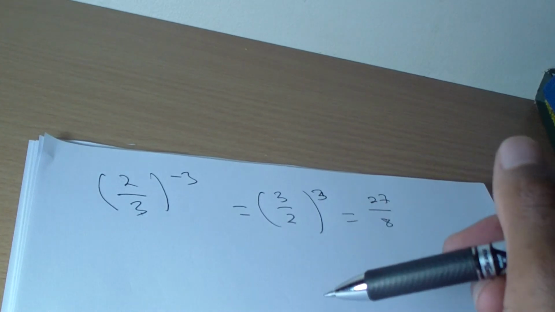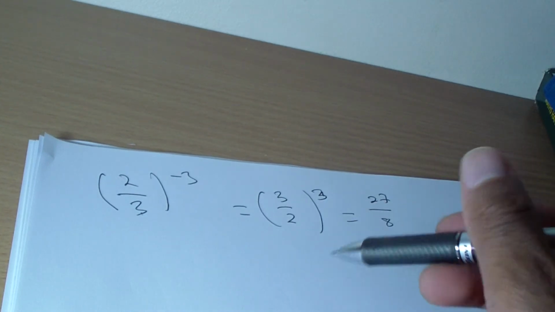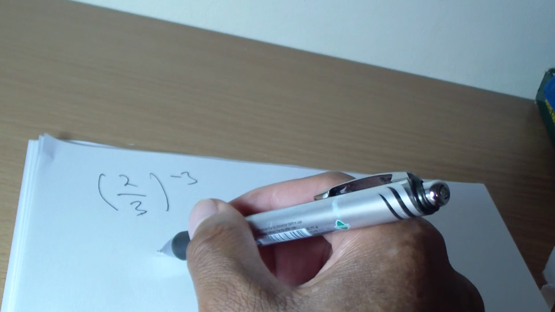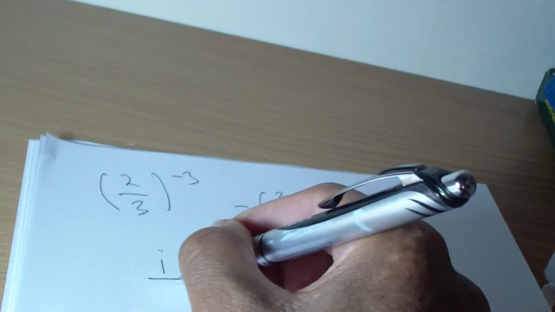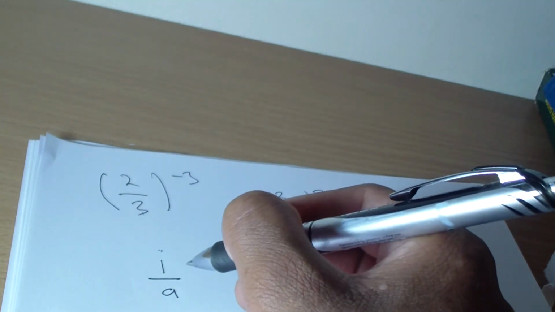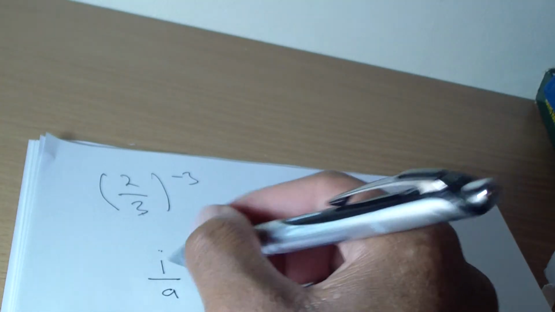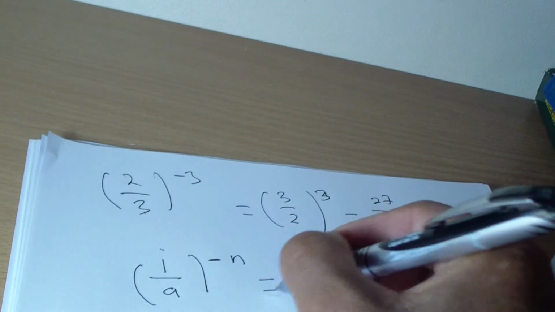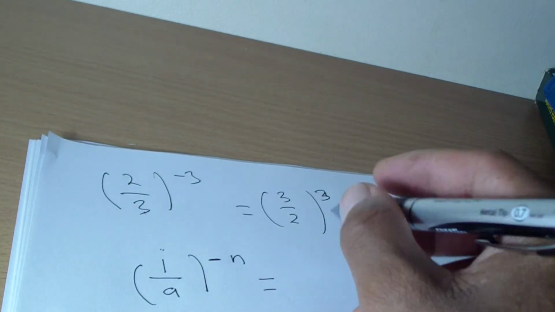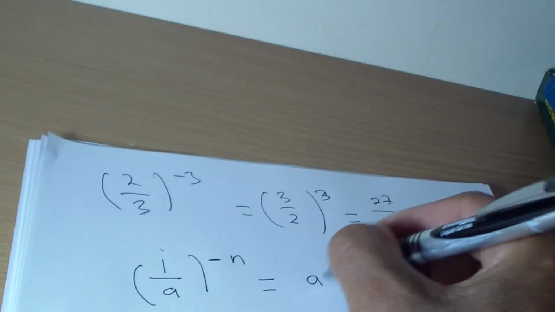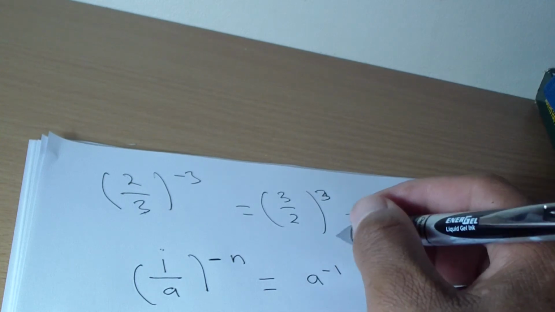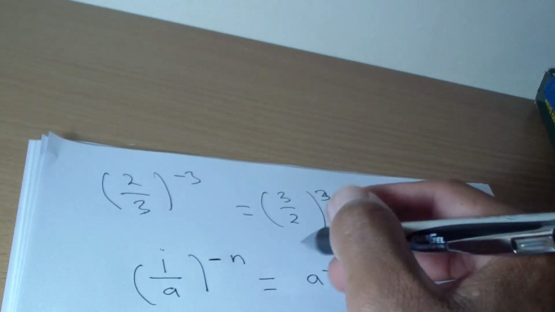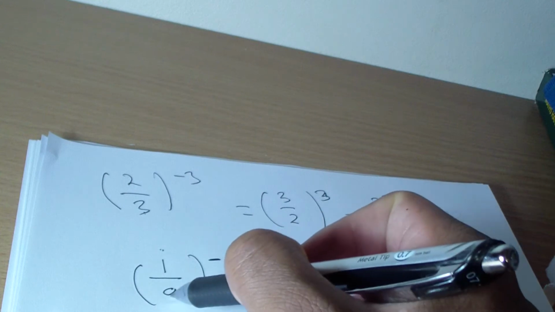So I can also rewrite. It's the same law. I have 1 over a to the power negative n. I can now rewrite this as a to the power minus 1 from the previous law, remember? This is to avoid a negative exponent.